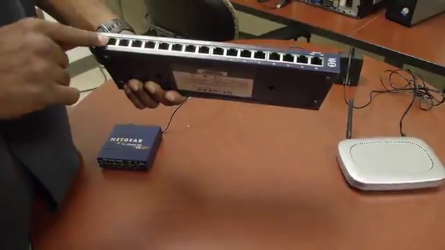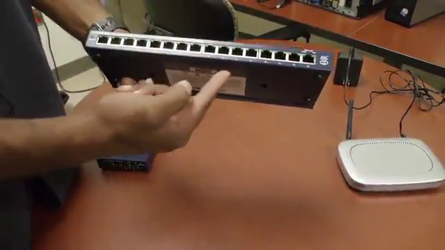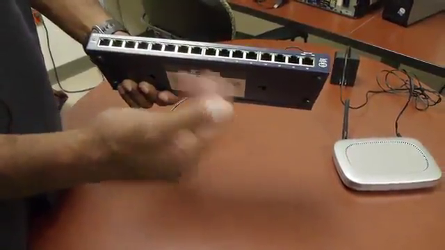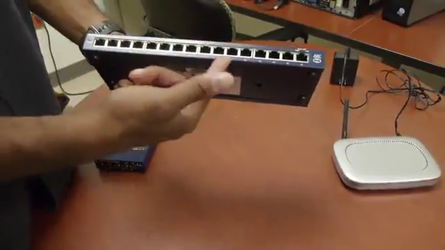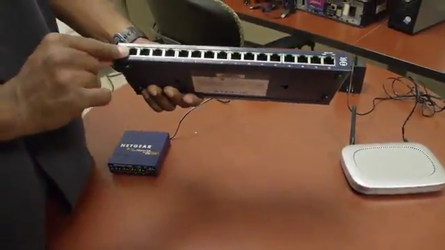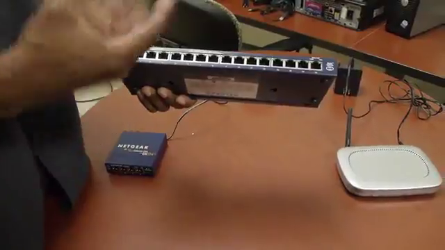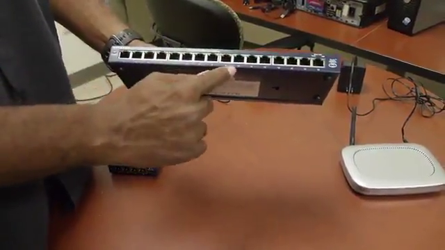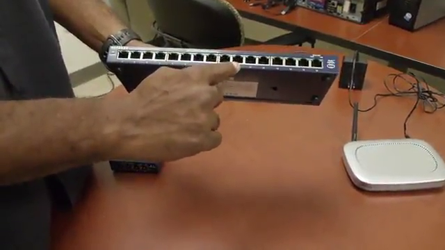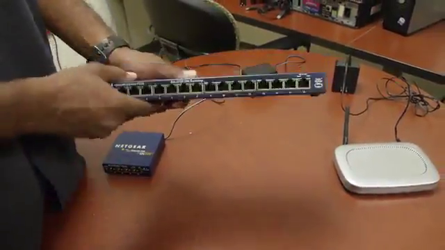So it can look at the packet header and determine which port it expects to see the destination on, and only send that message on that port. So if it receives something on this port, it looks at the header and says, oh, that device is on port 10, then it'll only send it out on this port, and that saves bandwidth. So that's a switch.